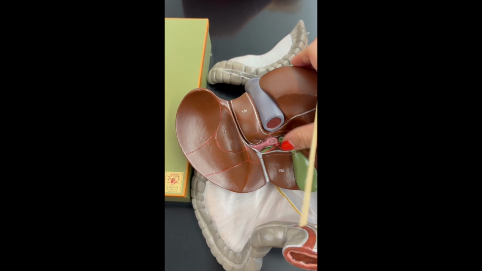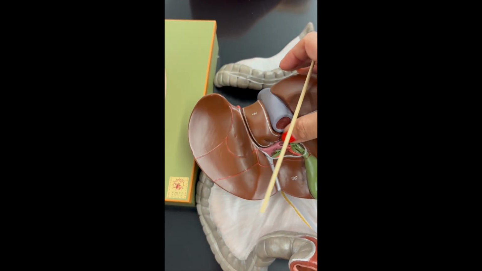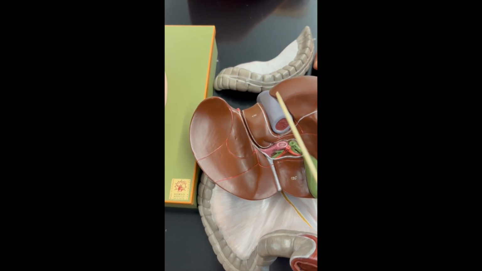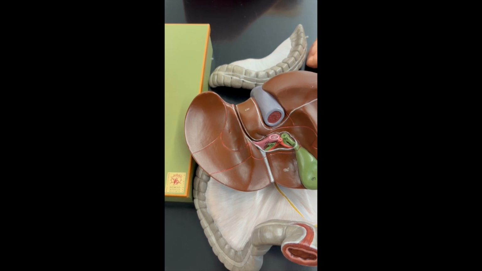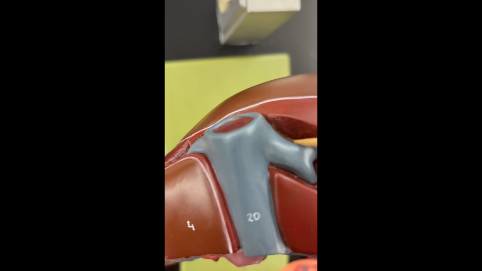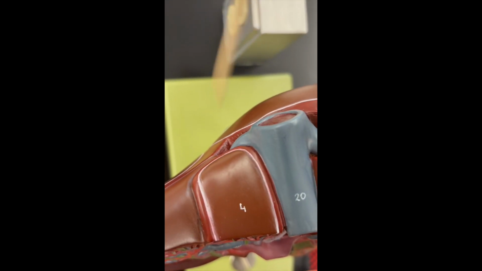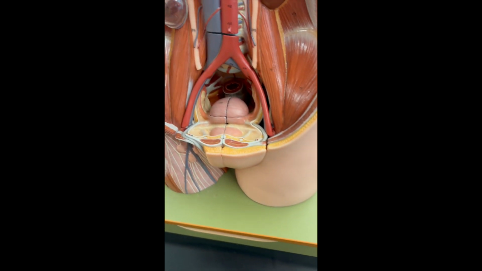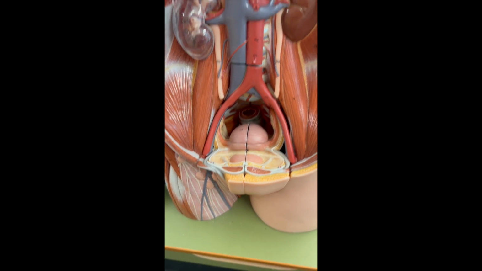Now this model doesn't show the hepatic veins, it only shows the inferior vena cava. You can see the hepatic veins on both the board model, and I'll show you really quickly again. Hepatic veins here on the board model, and then hepatic veins here on the standalone liver model. And that is all the models that we can see the hepatic portal system on.